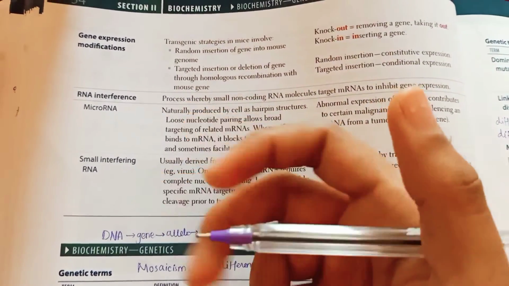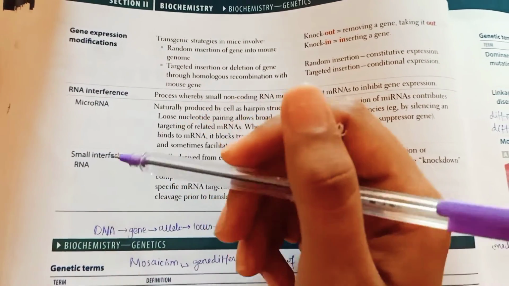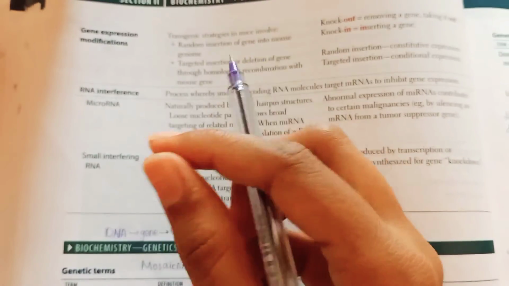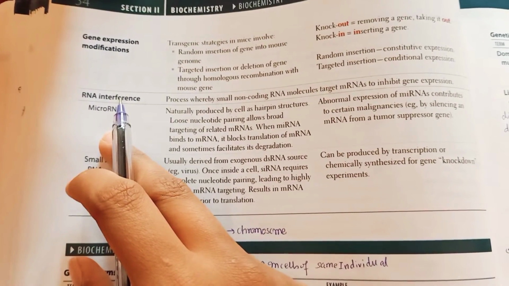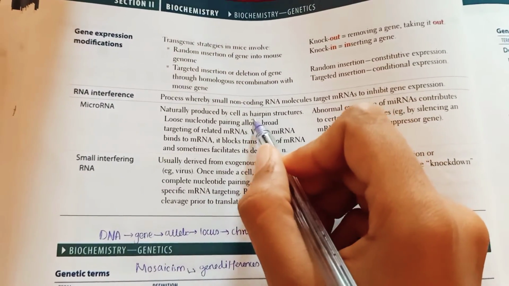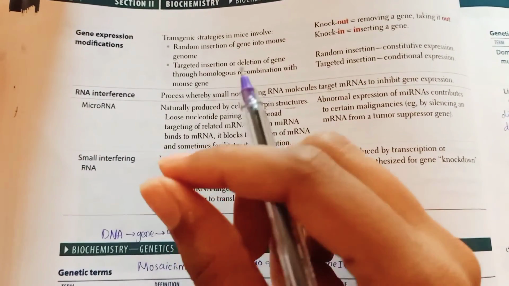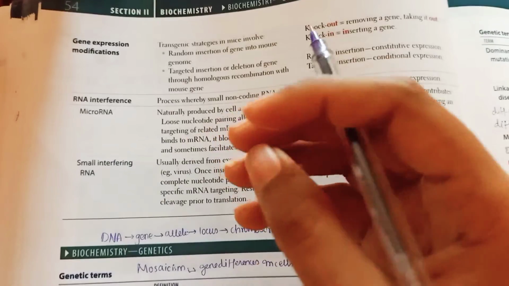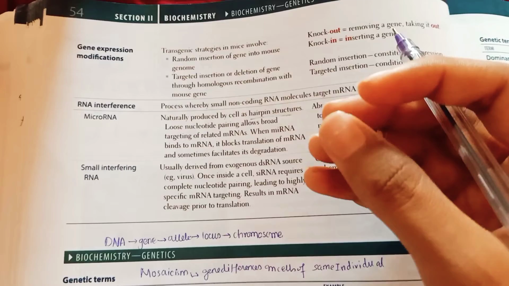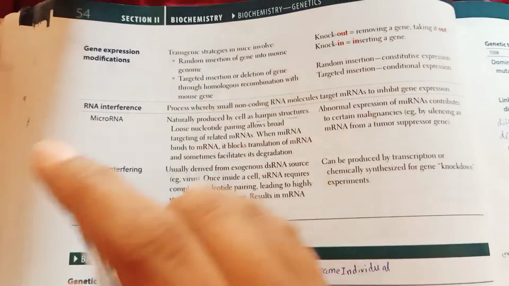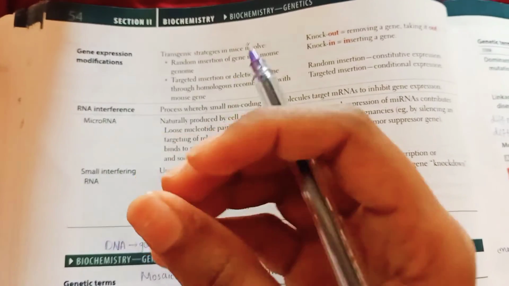Here you have two types of RNA interference. One is microRNA and one is small interfering RNA. MicroRNA is a very small part. Actually, it is naturally produced in our cell itself. It is a hairpin like structure. You can see here the hairpin like natural structure. By inserting this microRNA to our original mRNA, it inhibits the mRNA translation. If an mRNA can't translate, then the protein can't form and the gene expression is inhibited. So this is how we inhibit the gene expression, by using a microRNA which is naturally formed in our body.